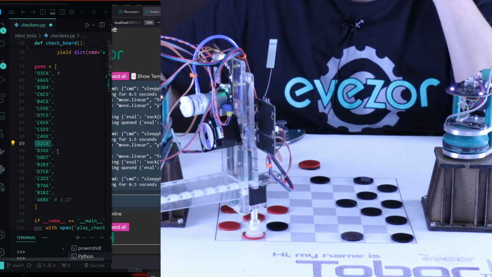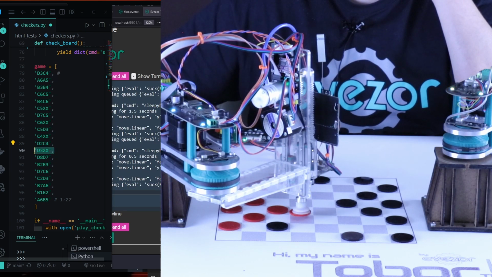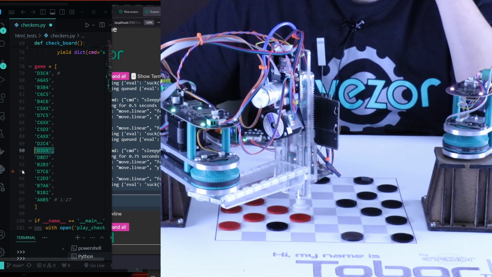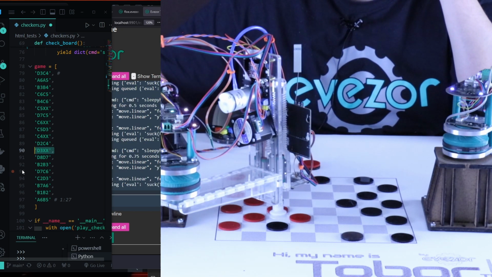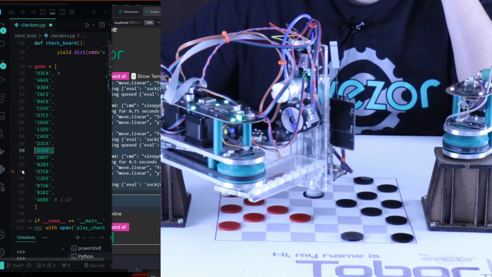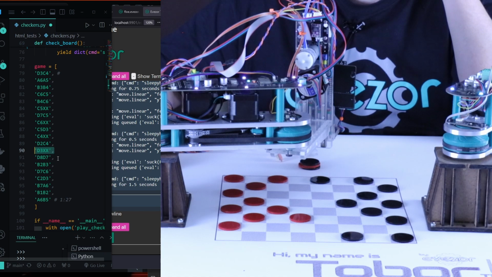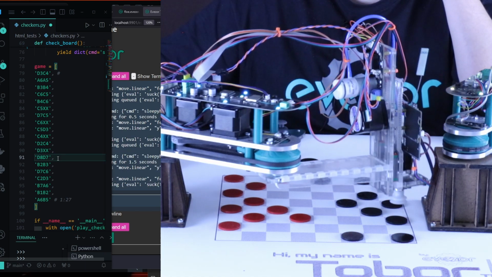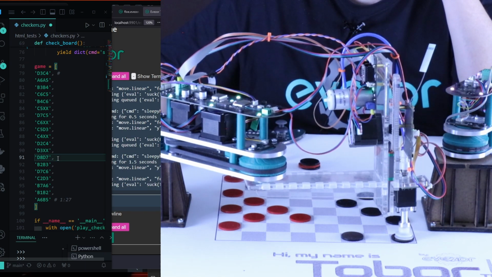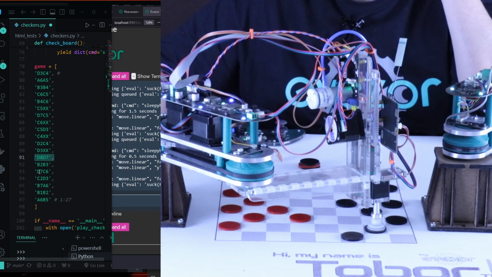We're going to jump that black piece. We're going to remove the piece on D3. D8 to D7.